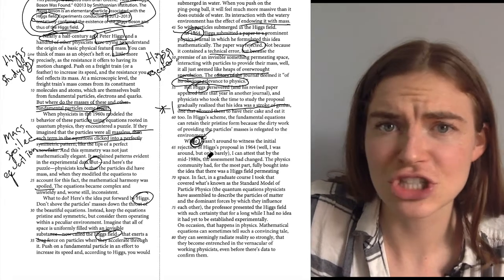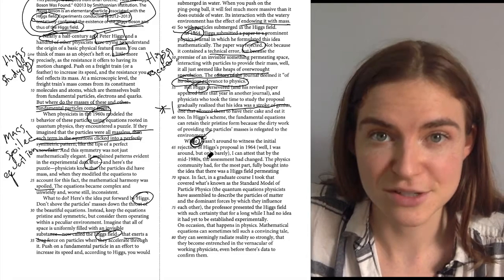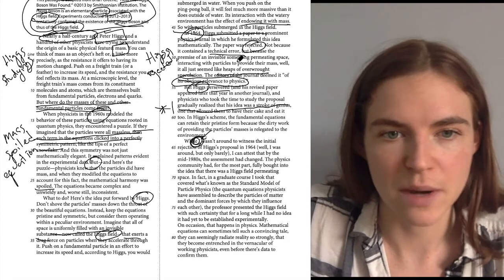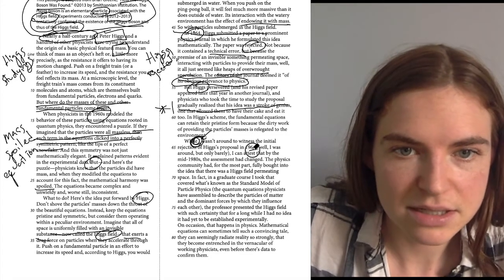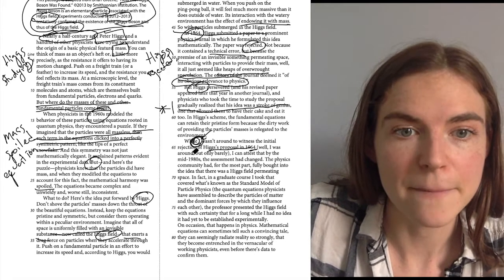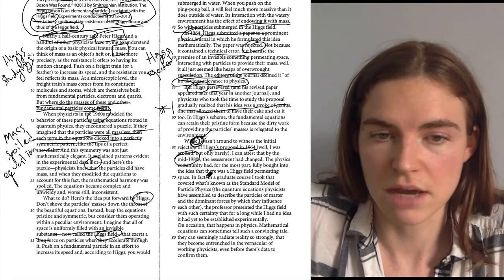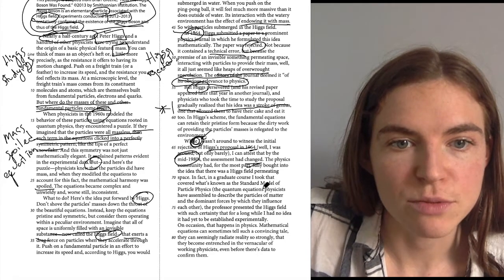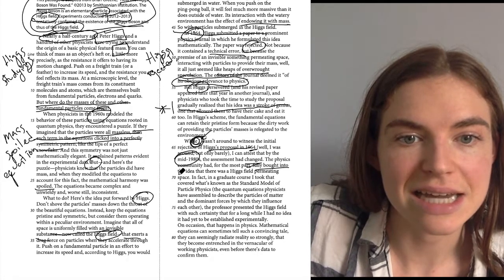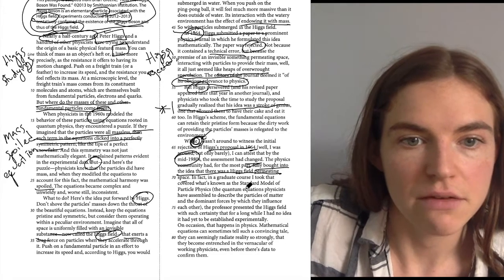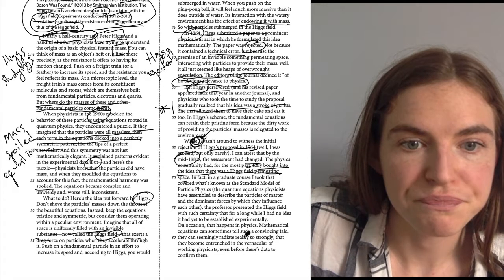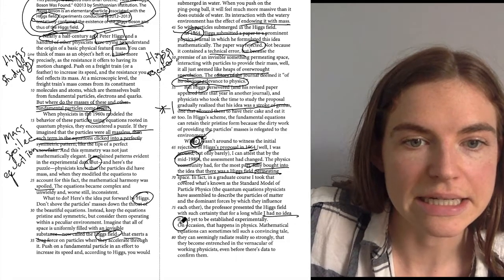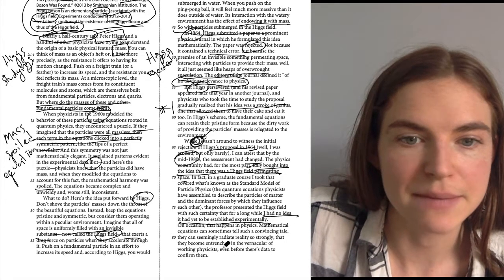Okay, great, now we have this shift from third person to first person. So what's happening in this paragraph? We've got to figure that out. Proposal in 1964. By the mid-1980s, different time period here, the assessment had changed. The physics community had, for the most part, fully bought into the idea that there was a Higgs field. In fact, I had no idea it had yet to be established experimentally.